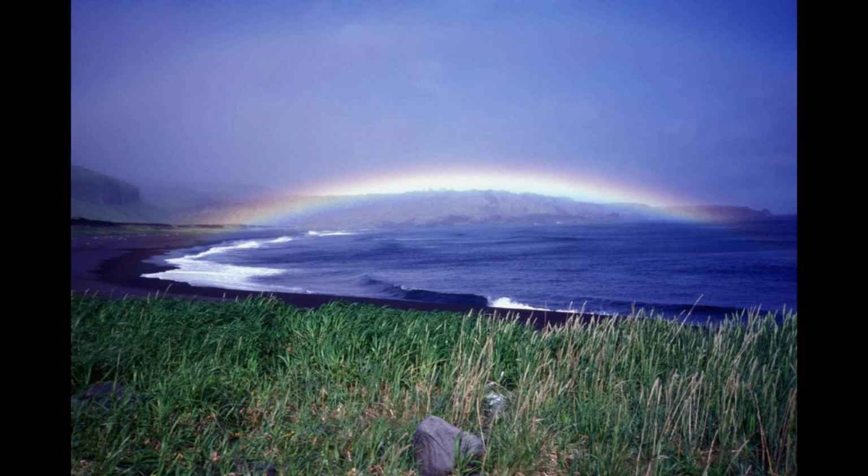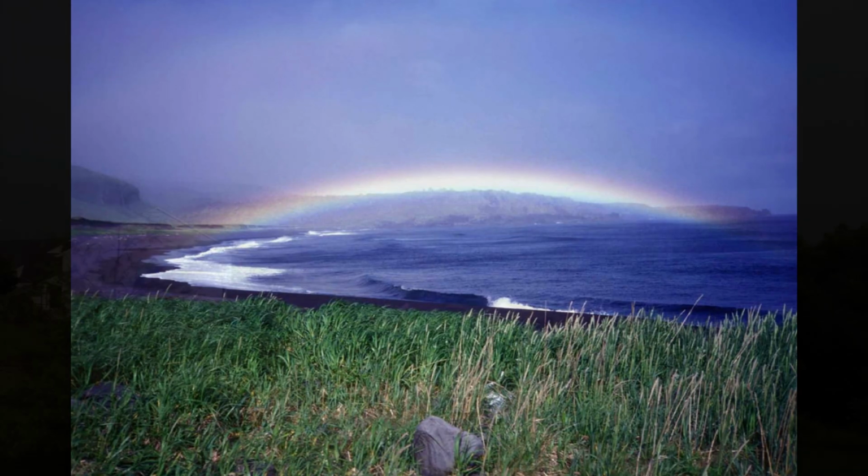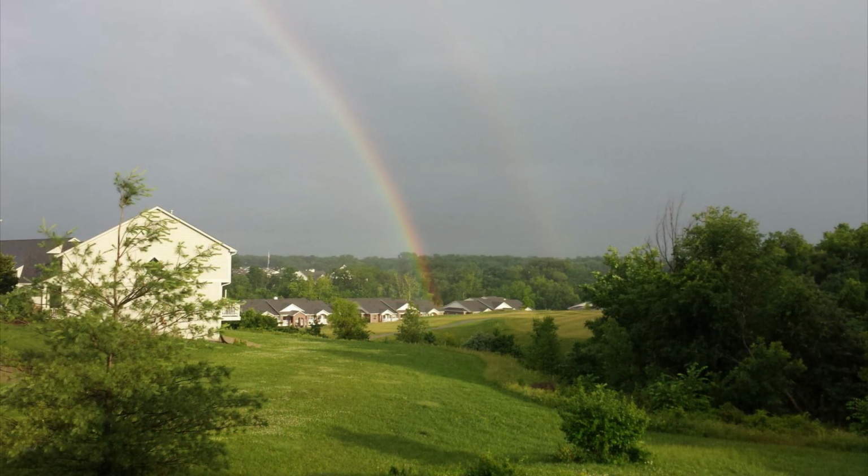The order of a rainbow is determined by the number of light reflections inside the water droplets that create it. One reflection results in the first order, or primary, rainbow. Two reflections create the second order, or secondary, rainbow. More internal reflections cause bows of higher orders, theoretically up to infinity.